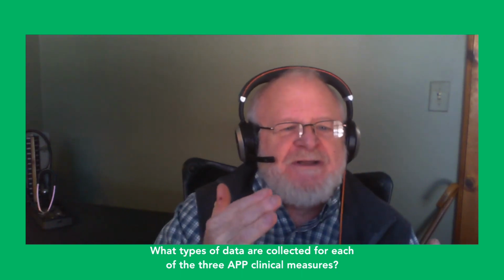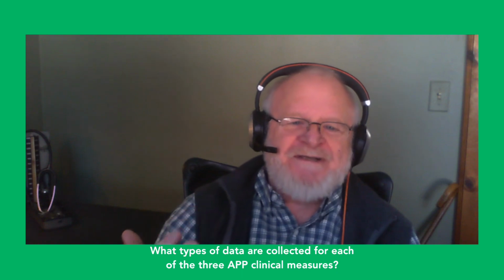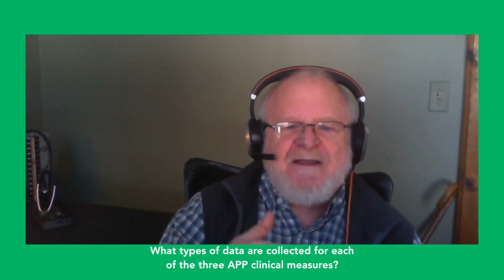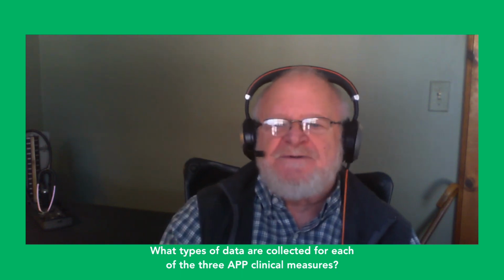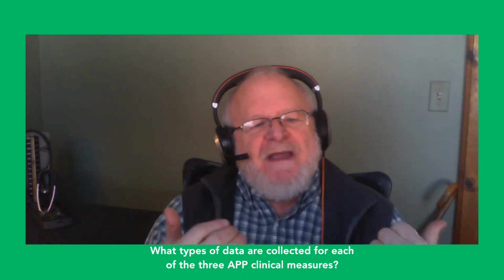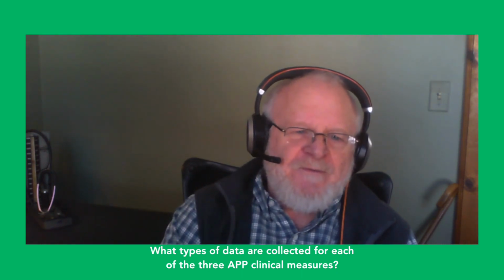For the hypertension measure, blood pressure control, blood pressure nearly always exists as two numbers in every data system. A systolic and diastolic number are each associated with the dates that they were done. They're recorded in your EHR database and accessible likewise to simple data query tools.